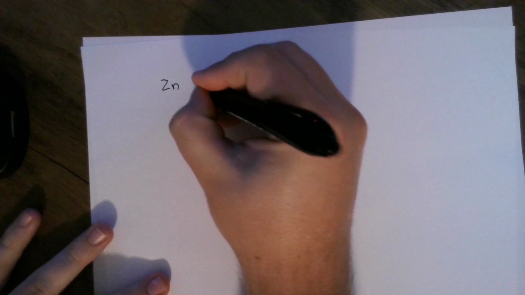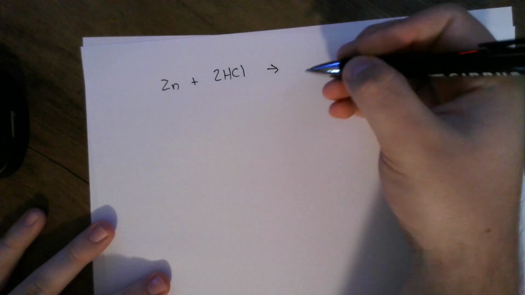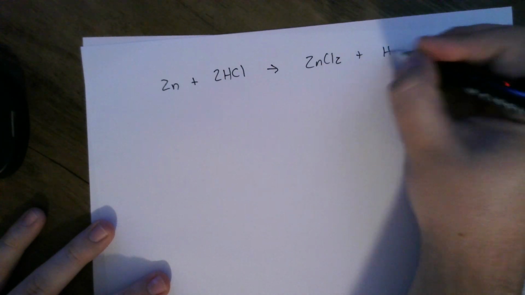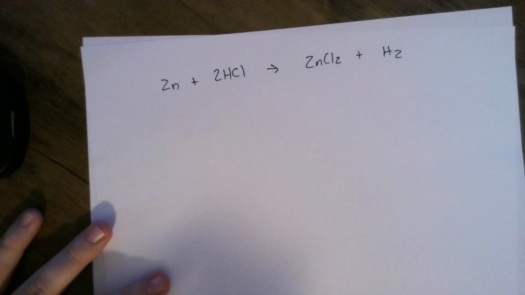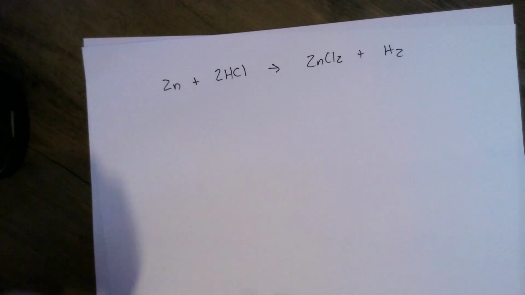Okay, so A said Zn. I'm going to ignore the states just to save time. Zn plus 2 HCl makes ZnCl2 and H2. So I need to identify in this reaction, does anything's oxidation number change from the left and right? If even one thing changes, it is a redox reaction.